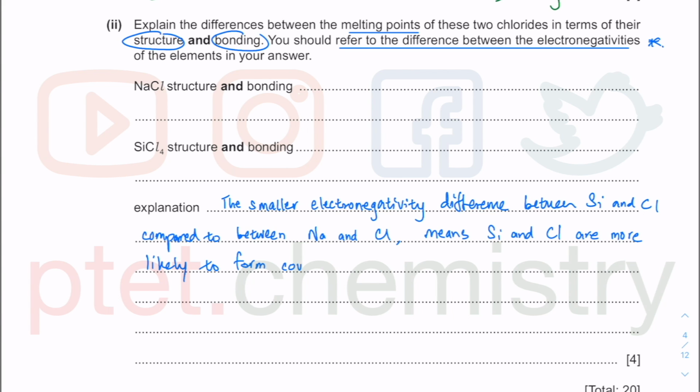Whereas the bigger the difference in your electronegativity, something likes to lose, something likes to gain in terms of electrons, and therefore you would shift towards ionic. Okay, so in terms of the bigger difference, what else? You should refer to the difference. Okay, explain the difference in terms of their structure and bonding.